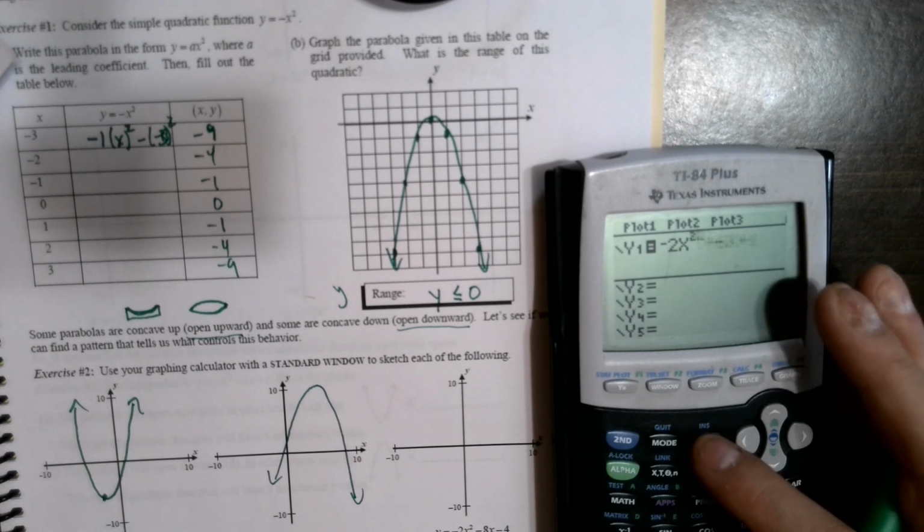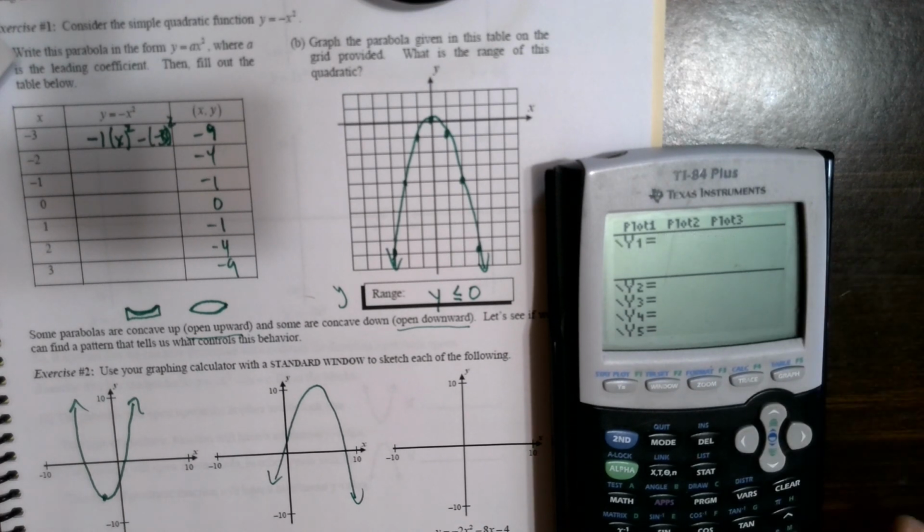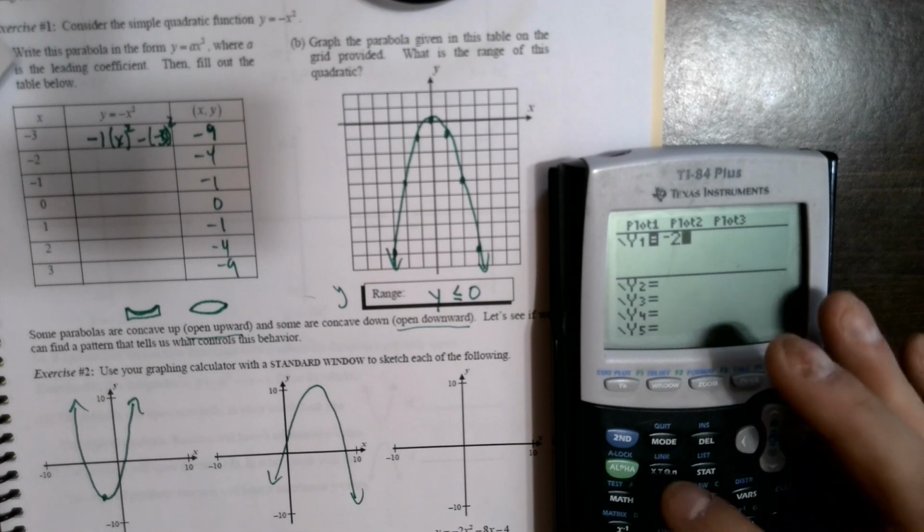Delete. Okay, just clear. Sorry, I was trying to figure if I could do this a little bit quicker.